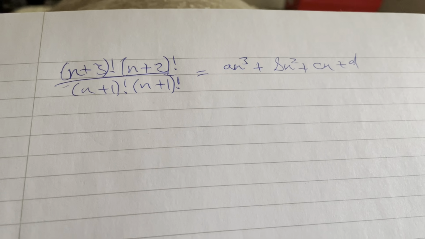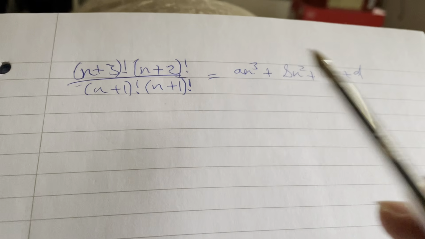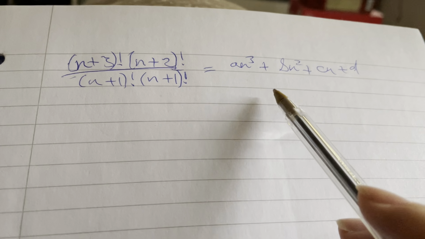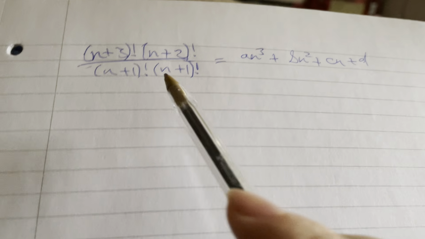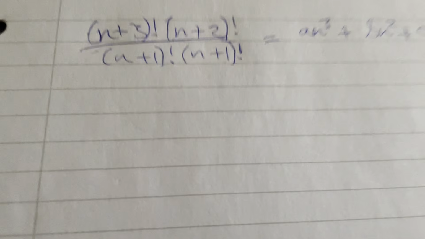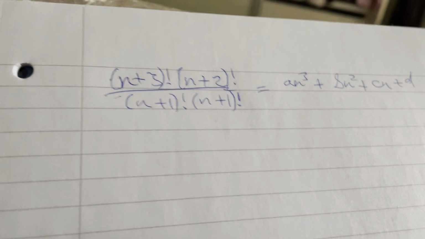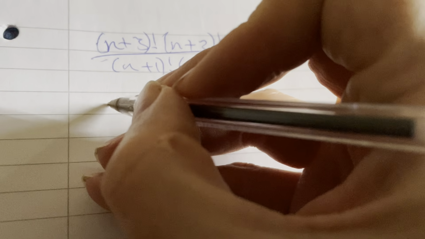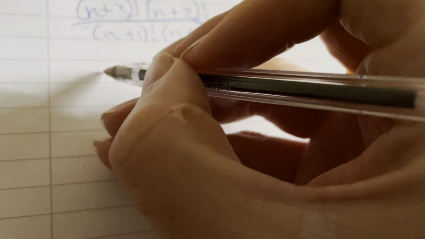Right, this question has factorials on one side and then a cubic on the other. So this is a good one to practice to make sure you're okay with factorials. Interestingly, the definition of a factorial doesn't seem to be in the logbook. I couldn't find it anyway. But it's vital to know the definition of a factorial.